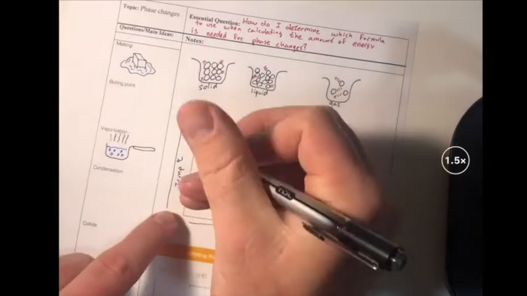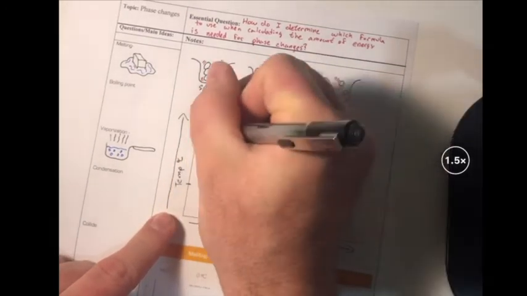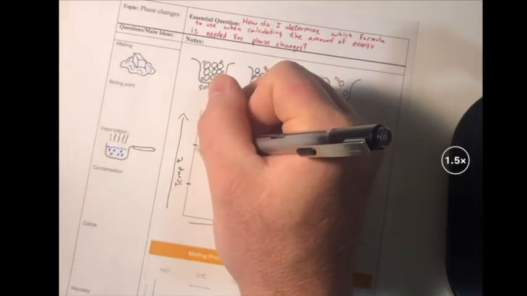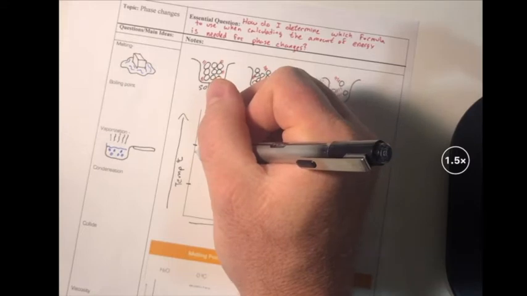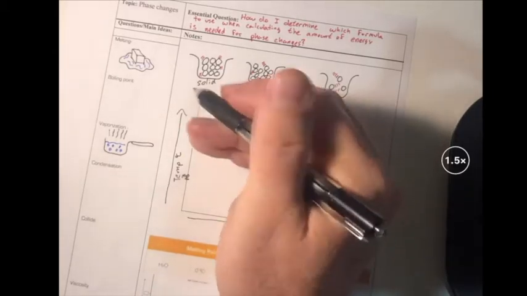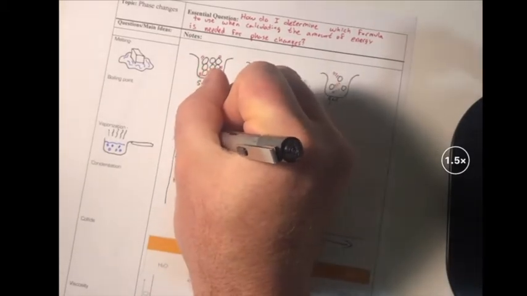Okay, then you need to make a little mark about right here and right here. This first mark is going to be for the melting point. I'm going to put an MP. And the next one here is going to be for the boiling point, or BP.